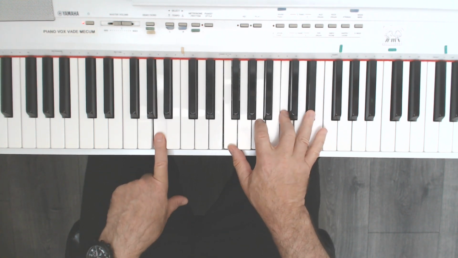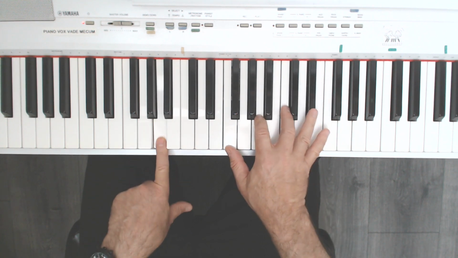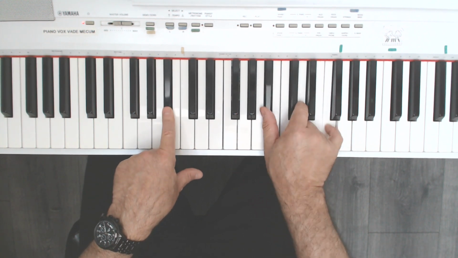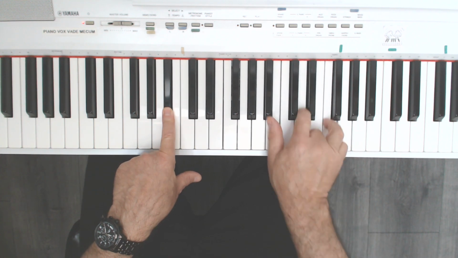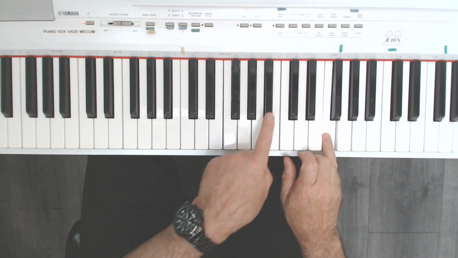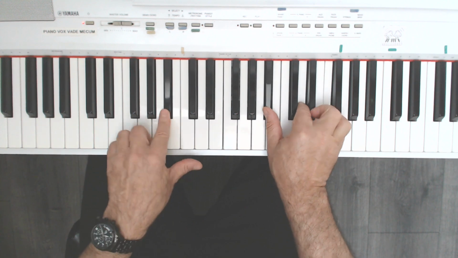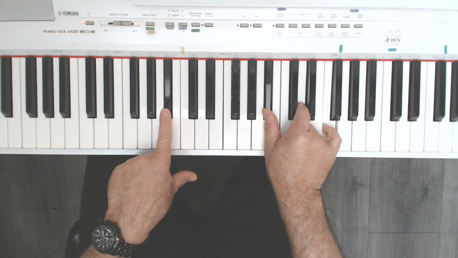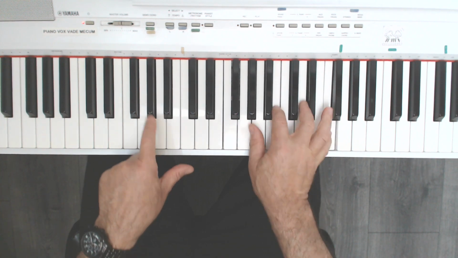So again, "Goodbye. Let our hearts call it a day." We are playing the fifth of the B flat: 1, 2, 3, 4, 5. Root, third, fifth: B flat, D, and F, and then we're descending the bass on the A.